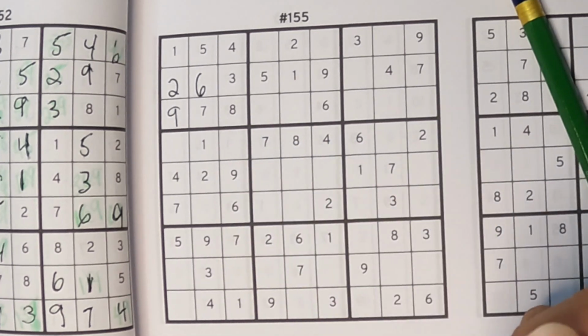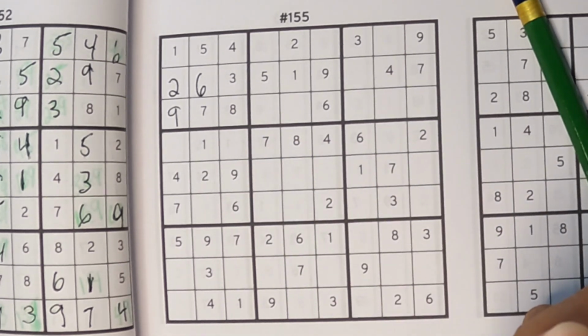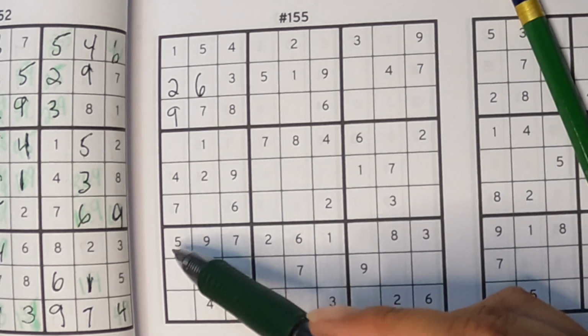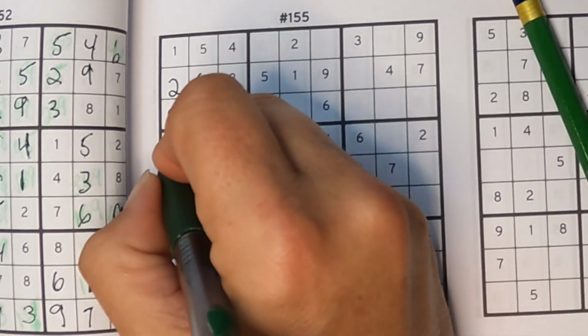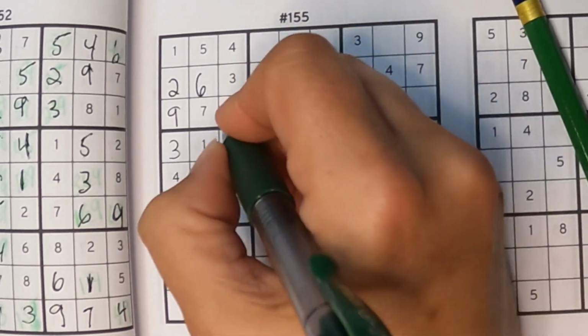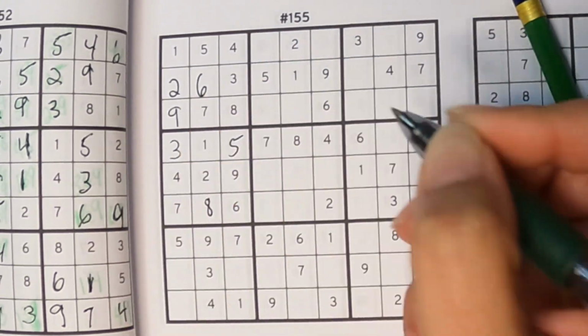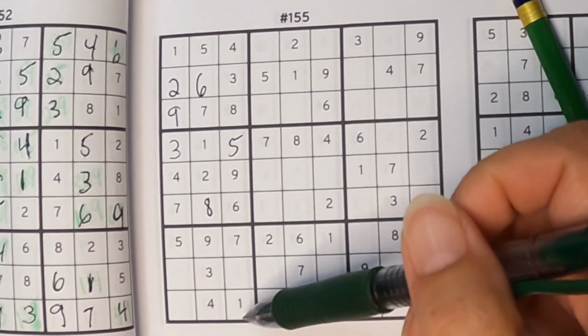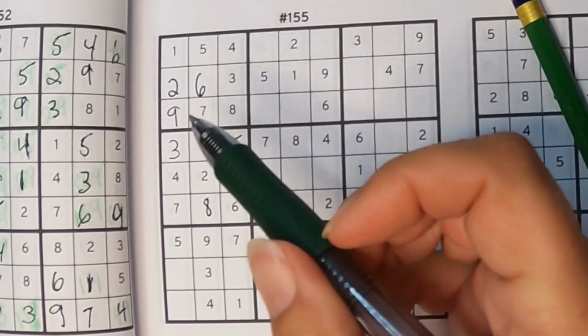For this box, we're missing 3, 5, and 8. We've got a 5 here and an 8 here. So this is our 3. 8 makes us our 5, 8. For this column now, we're only missing a 2.